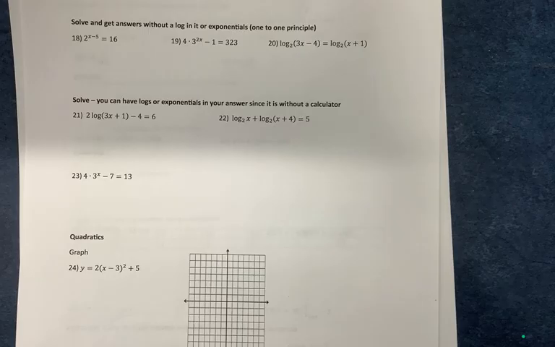All right. So now, again, non-calculator, solve and get answers without logs. So this is going to use the 1-to-1 principle. So 16 is 2 to the 4th. So using the 1-to-1 principle, if we can rewrite these with the same base, once you have that, the exponents must be equal to each other. So that is true if x equals 9. So set the exponents equal to each other, but you have to have the same base. It's got to be the exact same. It can't be different bases. So, all right, that one's done.